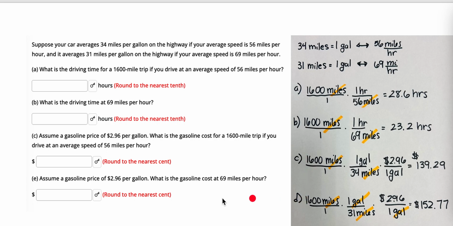So in part D, it's the same thing as part C, but we're traveling at 69 miles per hour now, which means we're going to use this equivalence for our gas consumption. So I'm going to use 1 gallon for every 31 miles. I'm going to put 31 miles on the bottom so I can cross this off. I'm left with gallons so far, but then I'm going to use the price per gallon to cross off the gallons. And so when we're traveling 69 miles per hour, the cost of this 1,600-mile trip in gas is going to be $152.77.